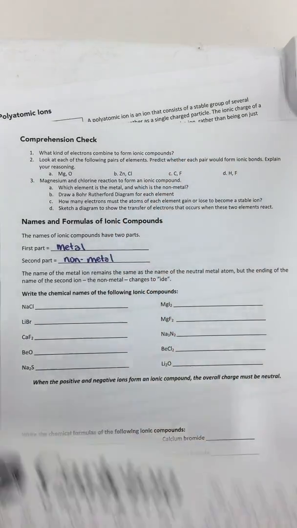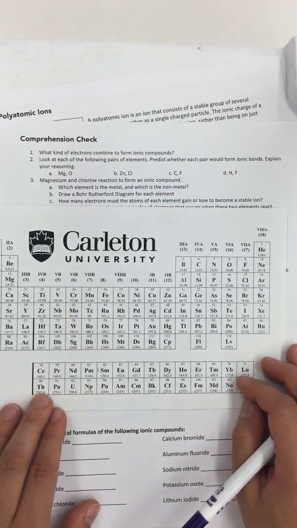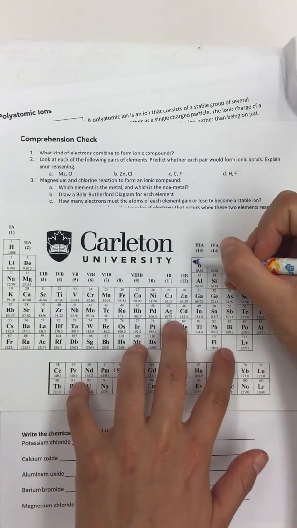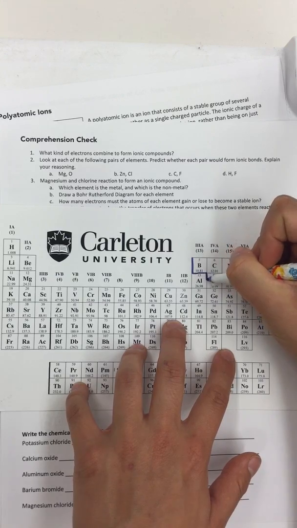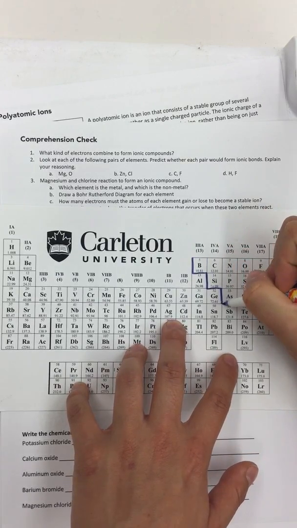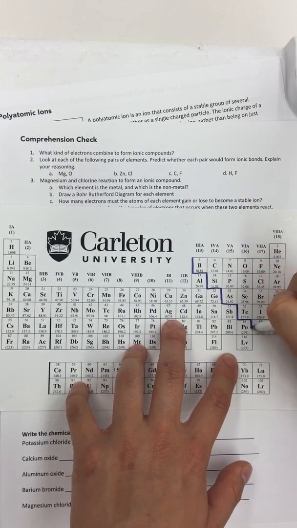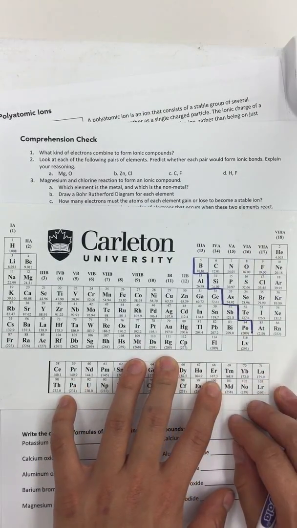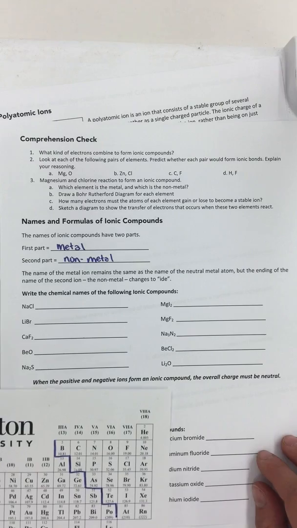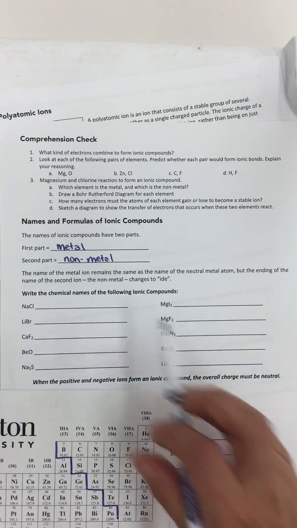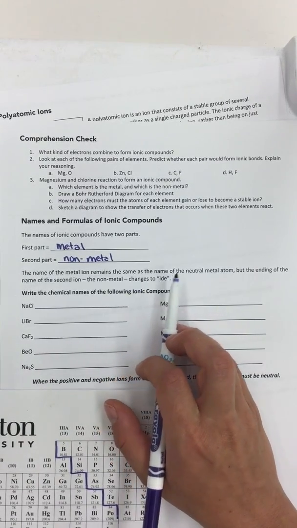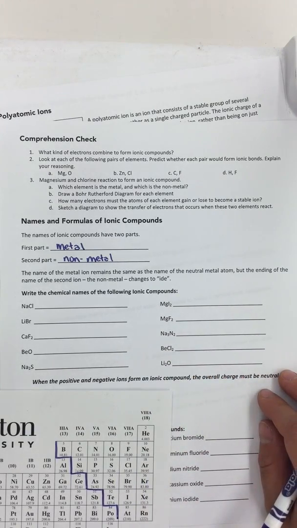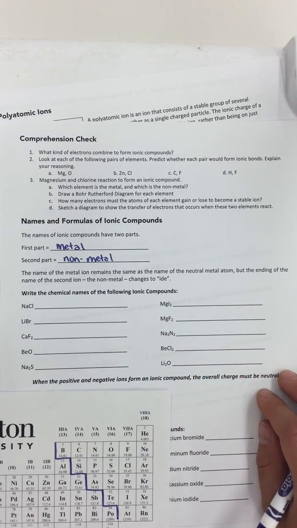Remember on my periodic table that the metals are all located to the left. There is a staircase here, an imaginary staircase that looks like this. And all the nonmetals are on the right. So the name of the metal ion remains the same as the name of the neutral metal atom, but the ending of the nonmetal changes to "ide."